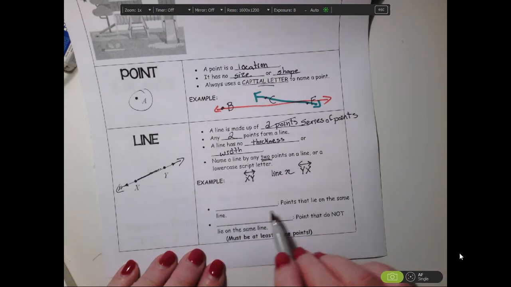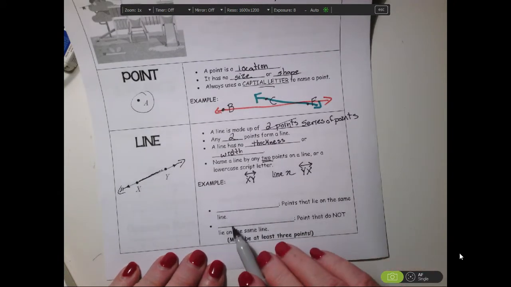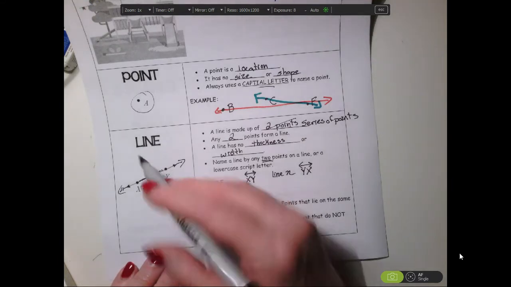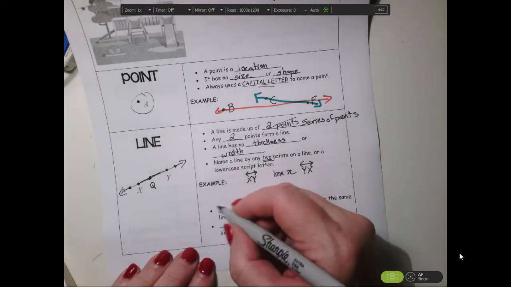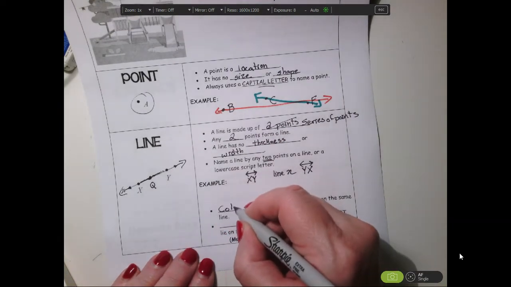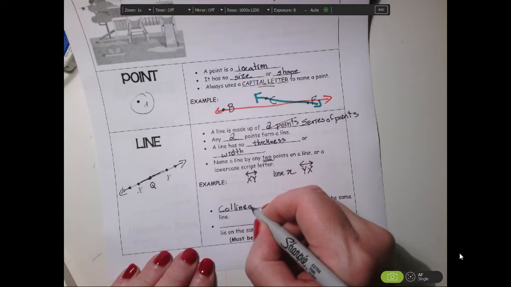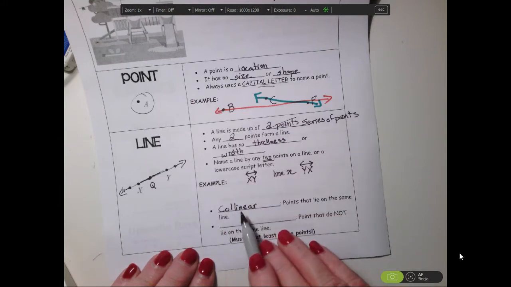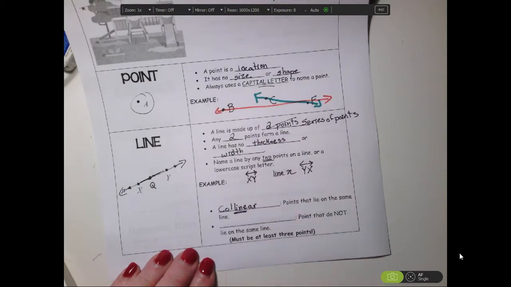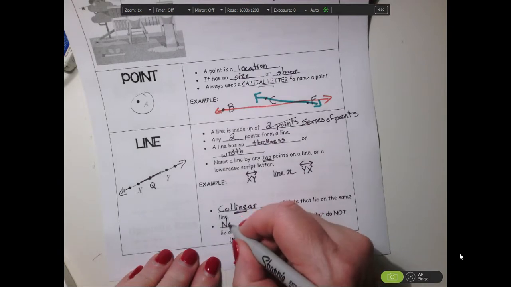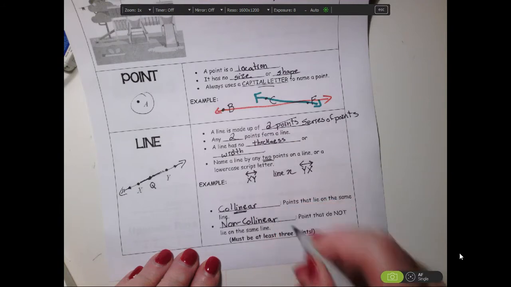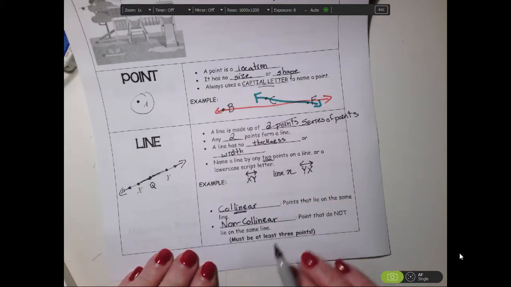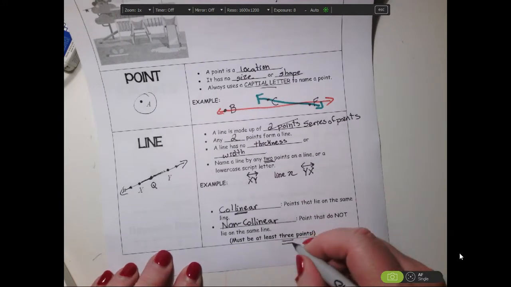All right. Now, points that lie on the same line, so X, Y, or if I added another one in here, Q, all those points are called collinear. So collinear means on the same line. It's got the word line right in it. And non-collinear points are points that do not lie on the same line. And there has to be at least 3 of them.